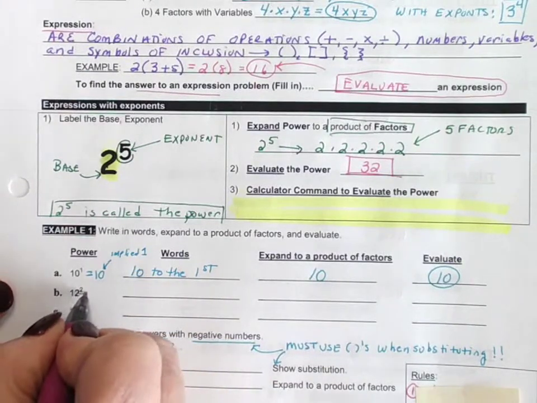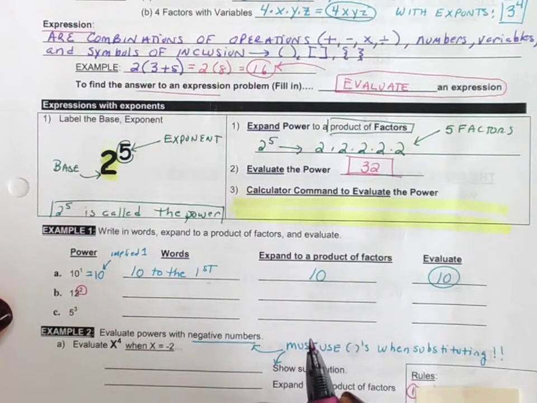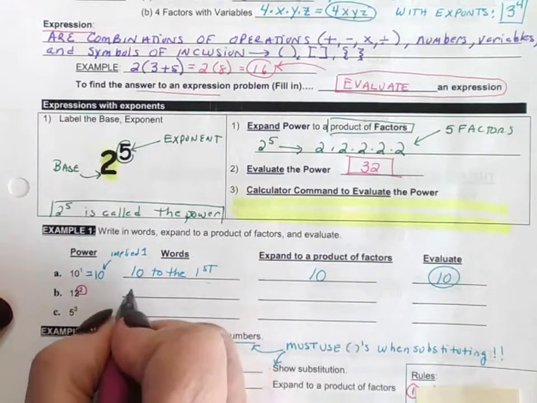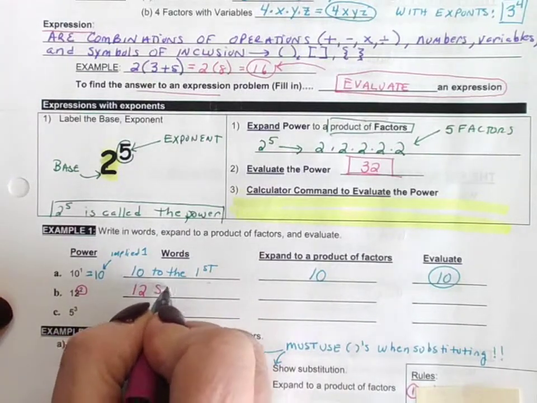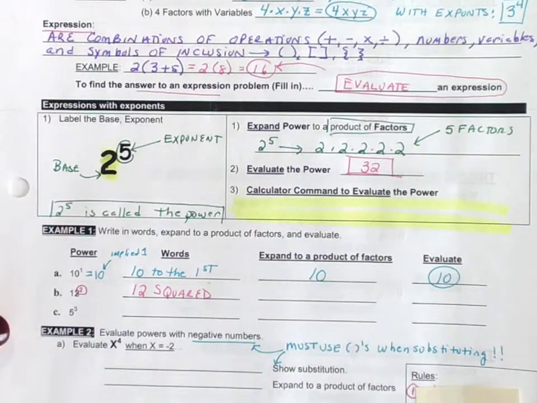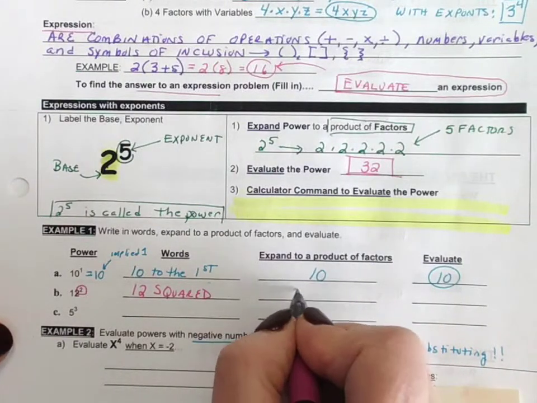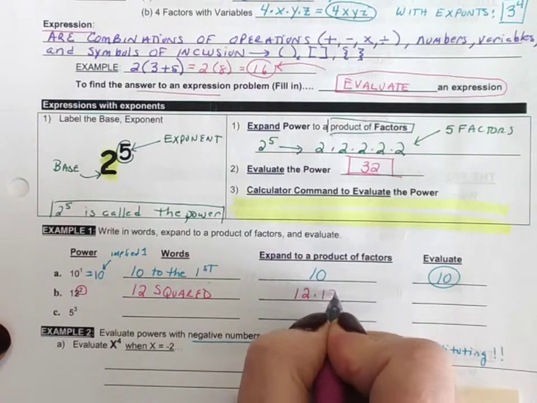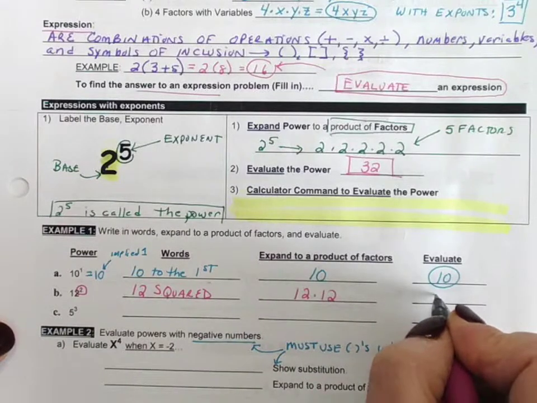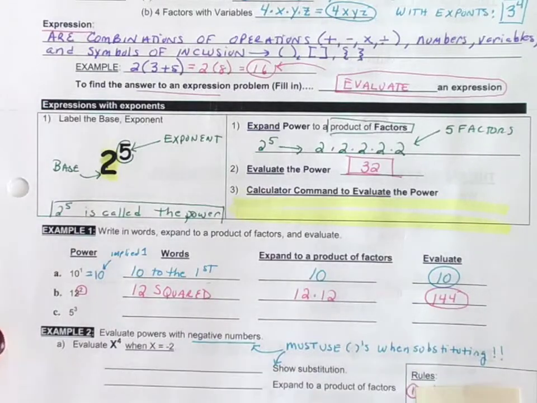Now we don't say 12 to the 2nd. We say 12 squared. And so now, as a product of factors, 12 times 12, we evaluate it and we get 144, and that's our final answer, so we circle it.